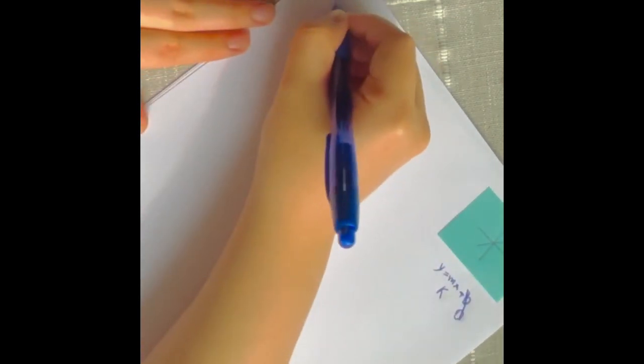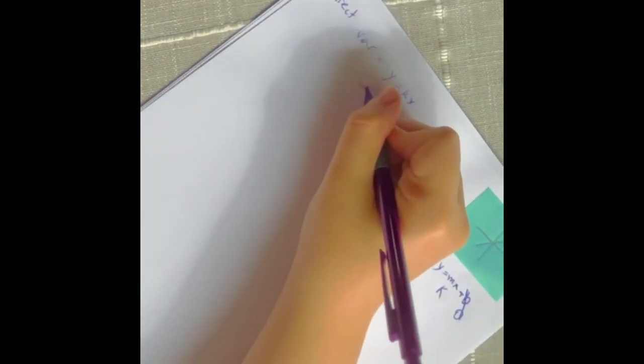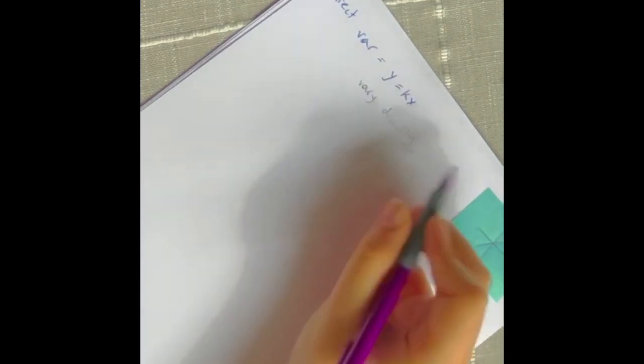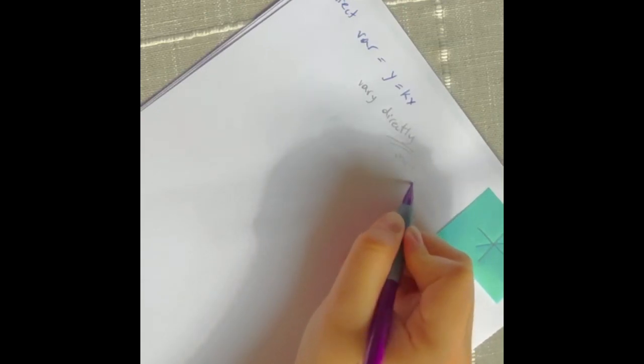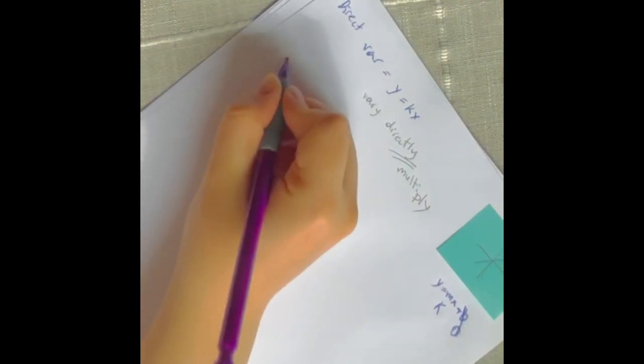So b is 0 in direct variations, meaning we do not need b. And then m becomes k. So the form for direct variation is y equals kx. For those problems that we are going to do, we need to suppose that x and y vary directly. And directly means multiply. So, let's start.